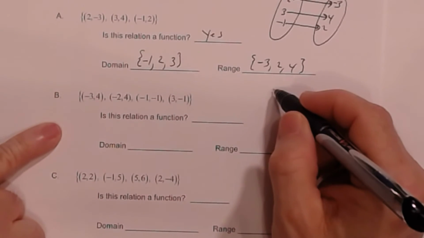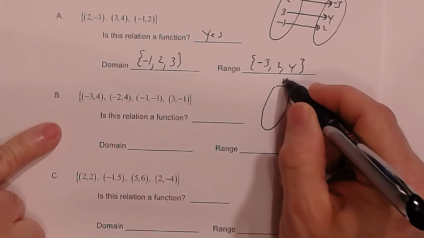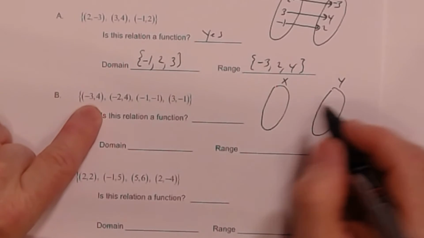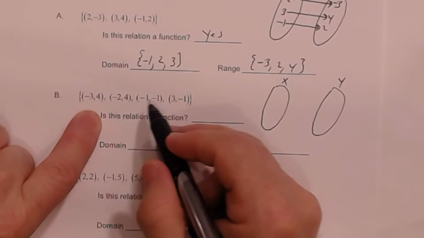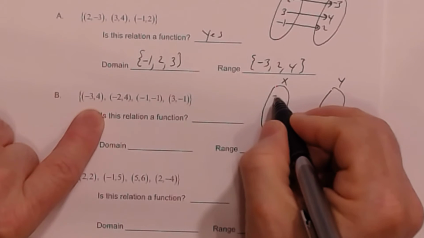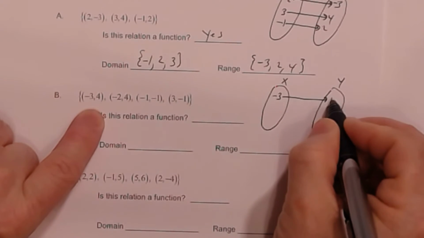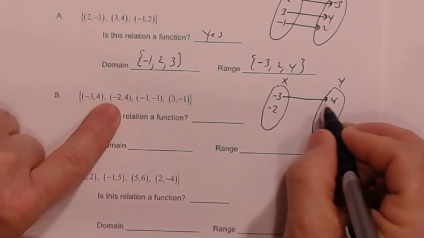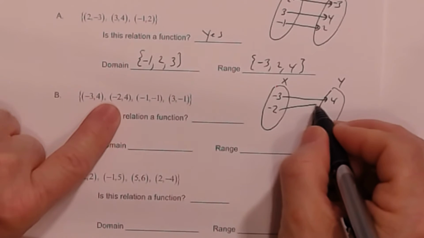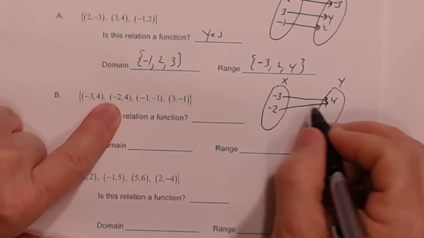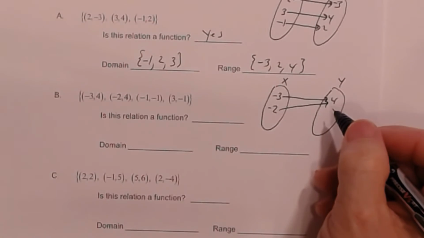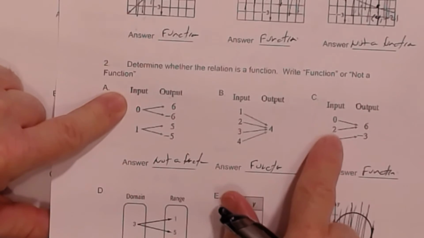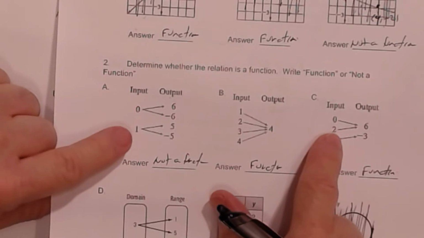So again, let's do that idea of that mapping. We have x, we have y. I'm looking at these ordered pairs, and there are 4 ordered pairs. When x is 3, my y value is 4. When x is -2, my y value is 4. I already have a 4 listed, so you don't write it again. You want to make sure it looks like this, so you can help yourself understand whether it's a function or not using the definition.